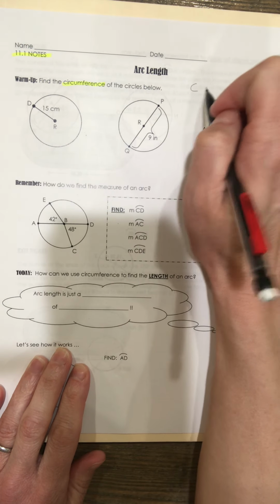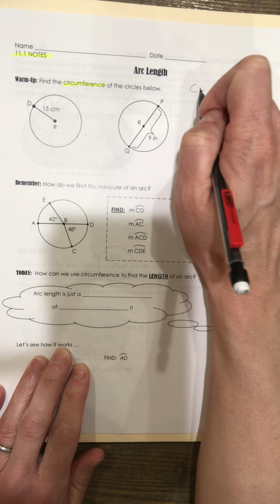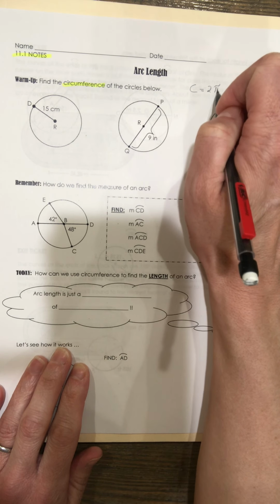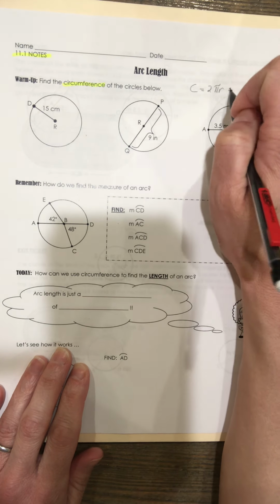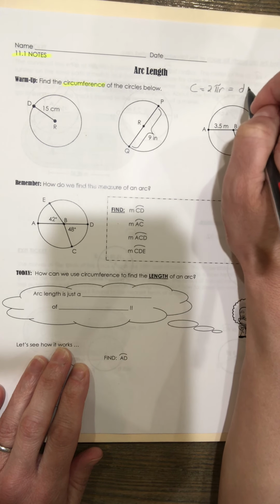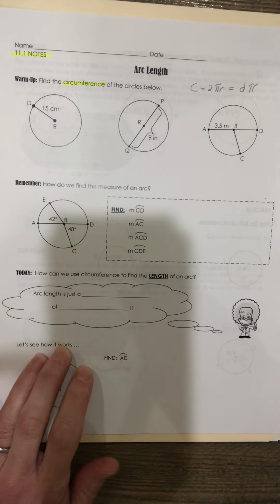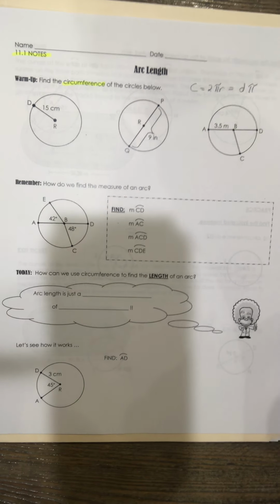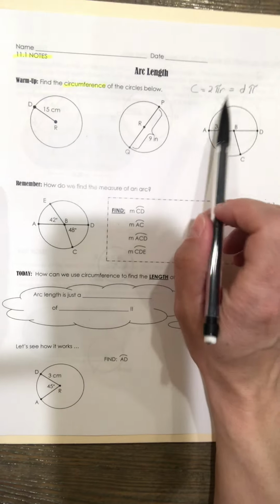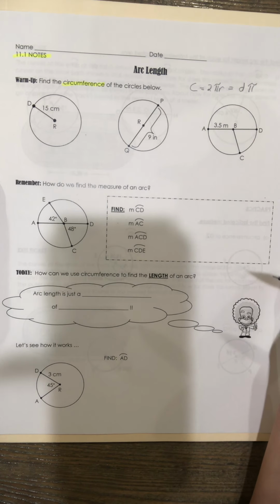When I look at the circumference of the circle, the formula is 2 pi r, or another way we can write that is diameter times pi, because 2 times the radius is equivalent to the diameter. Both of these are ways that we can find the circumference of our circle. We are going to leave our answers in terms of pi. That means you're not going to multiply by pi, you're going to leave pi in the answer.